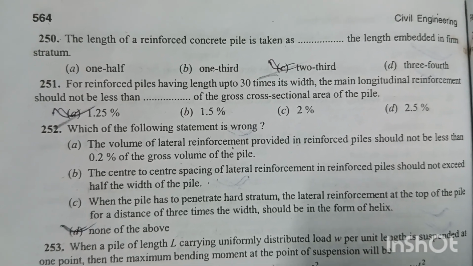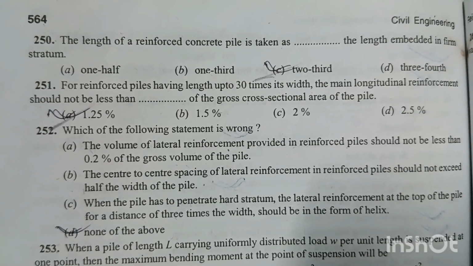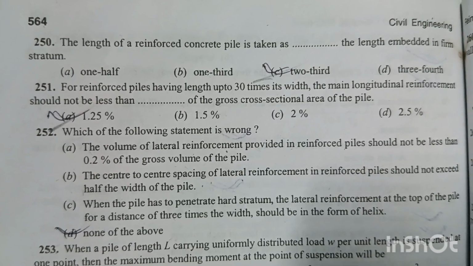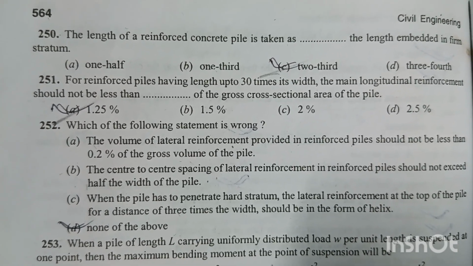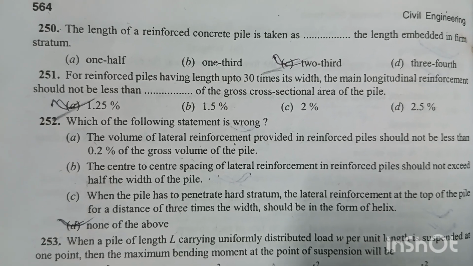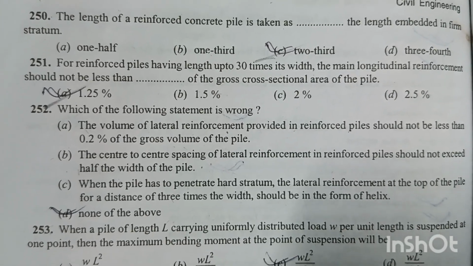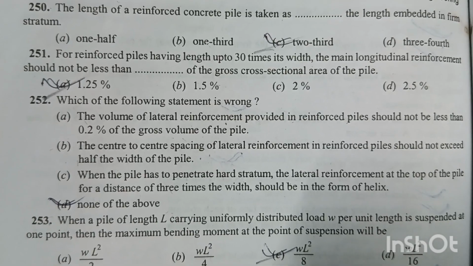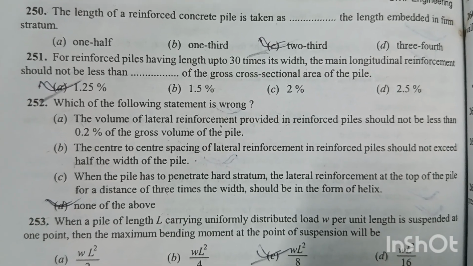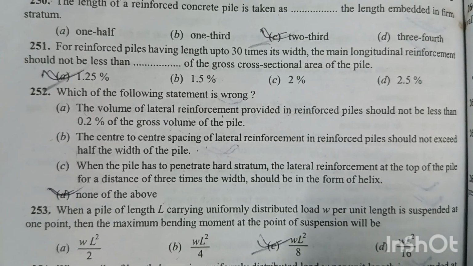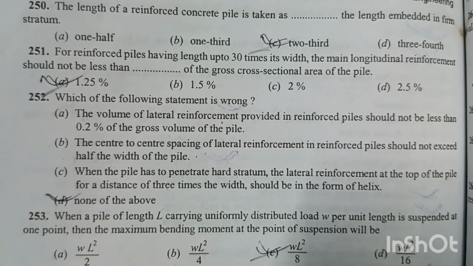Question number 251. For reinforced piles having length up to 30 times its width, the main longitudinal reinforcement should not be less than 1.25% of the gross cross-sectional area of the pile. Option A is the right answer. Question number 252. Which of the following statements is wrong? Option A. The volume of lateral reinforcement provided in the reinforced pile should not be less than 0.2% of the gross volume of the pile.